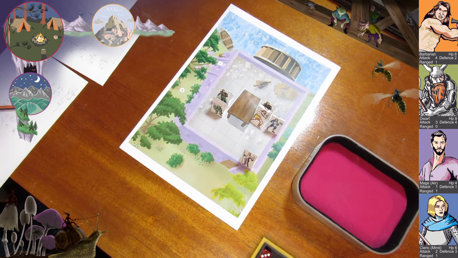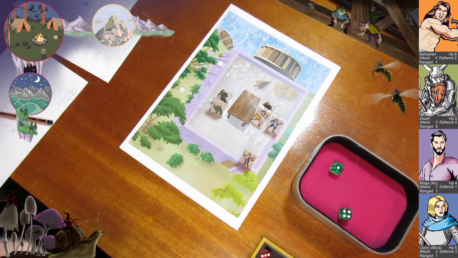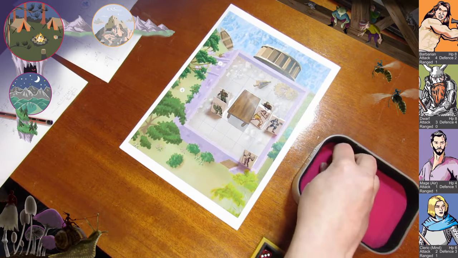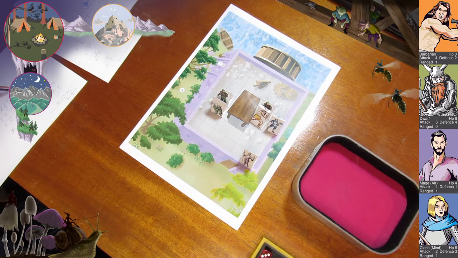Round number 4. I think my mage is going to cast another ray of blindness into the eyes of the bandit that is on the dwarf. This bandit needs to make an agility roll, which is 6 or less with a +1 penalty. He makes the roll, so my mage has lost another spell. He's cast 3, so he has 3 left.